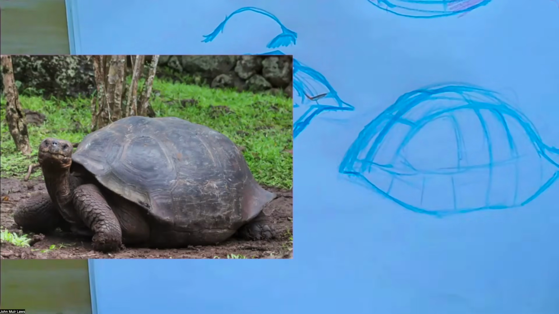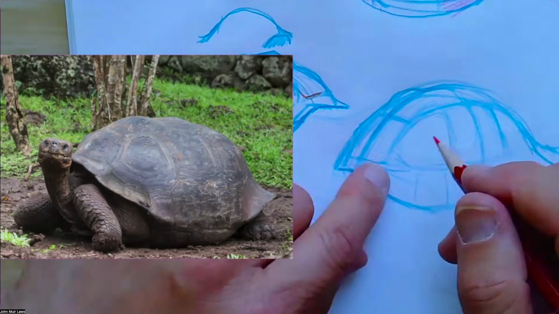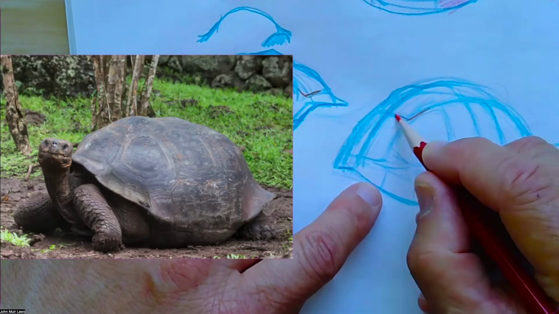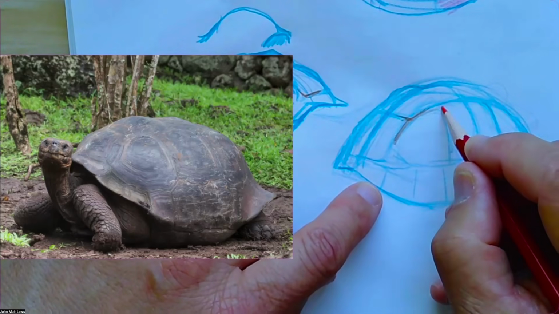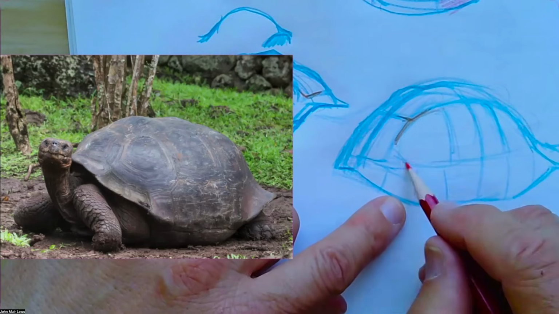And then I'm going to suggest some of these plate boundaries. Not here, I can see pretty well.